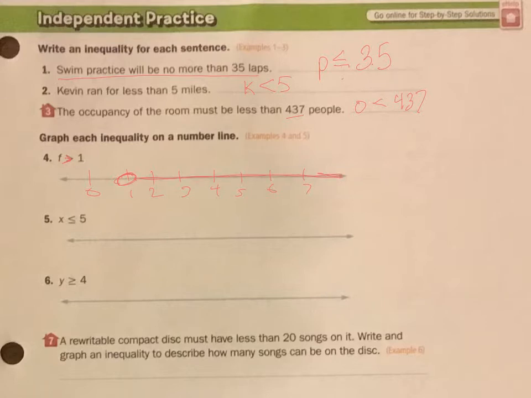Now, I could check to see if these are all answers. Let's just pick 4, for example. 4, is 4 greater than 1? It is. So I went the right way. Okay, next one. X is less than or equal to 5.